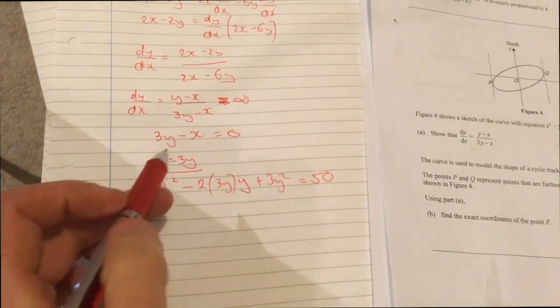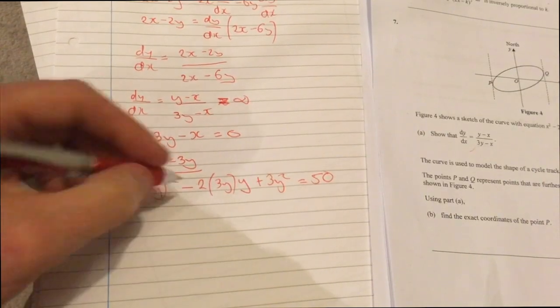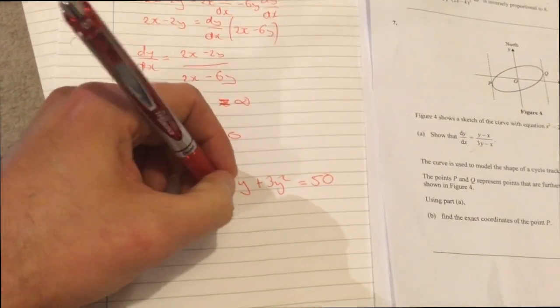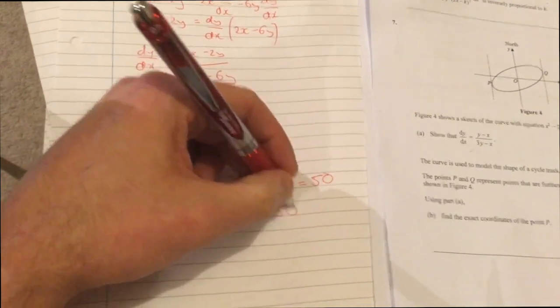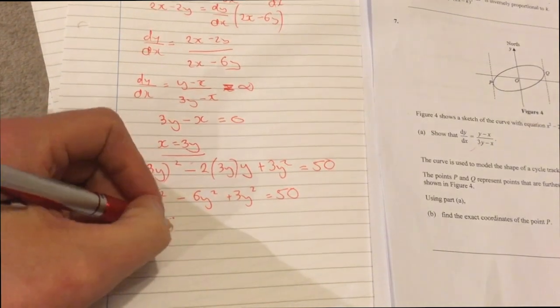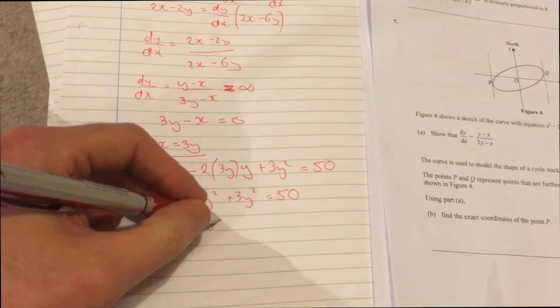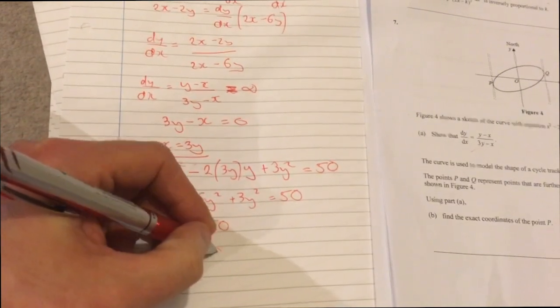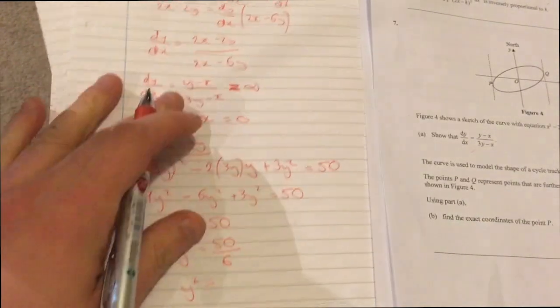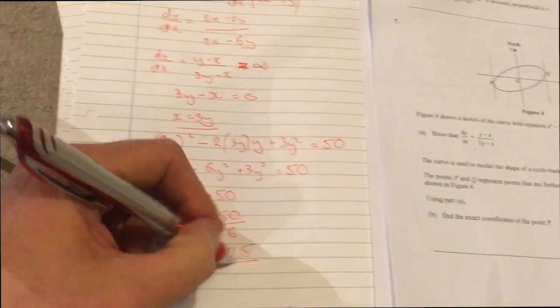You could equally just as easily solve it for x if you wanted. So 9y squared minus 6y squared plus 3y squared is 50. So we're going to get 6y squared equals 50. So y squared is 50 over 6, which is the same as y squared is 25 over 3.